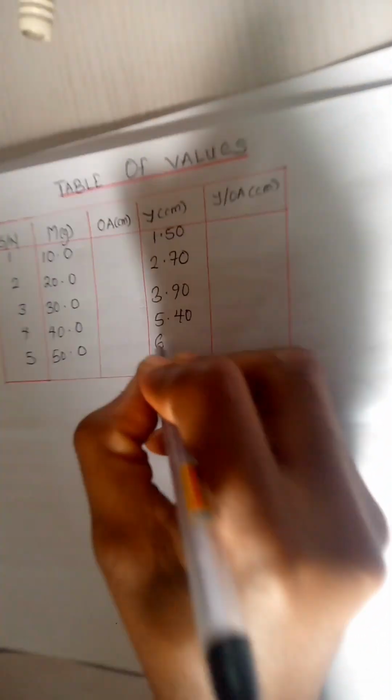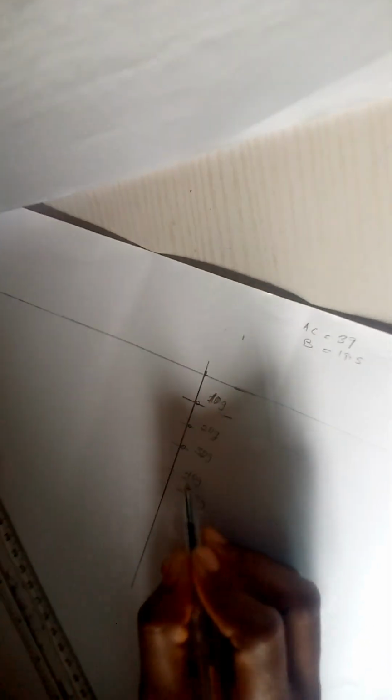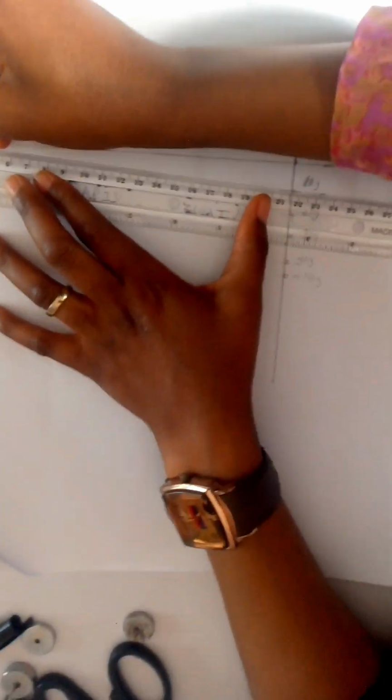So this is 6.10. Now for my line AO, this is O for 10 gram, O for 20 gram, O for 30 gram, O for 40 gram, O for 50 gram. I'm just going to treat each of them individually. I'm going to draw the line from this point to this A here. Let me draw it so you see what I want to measure.